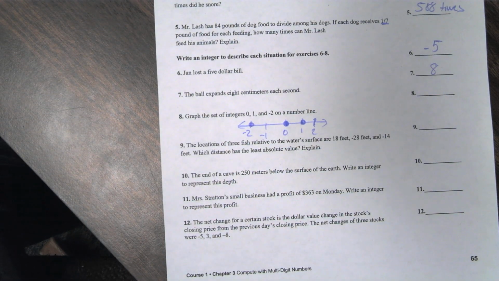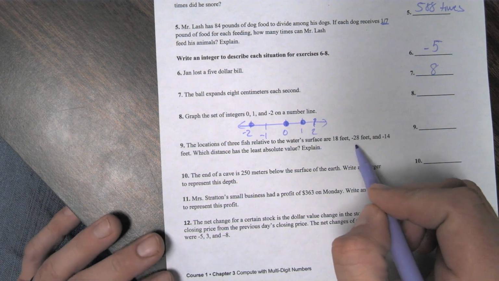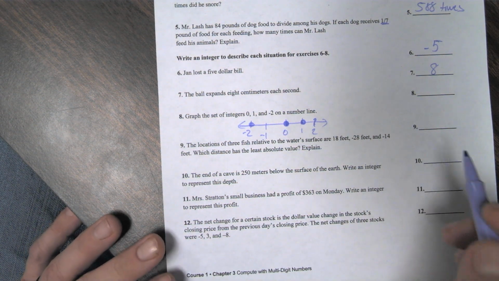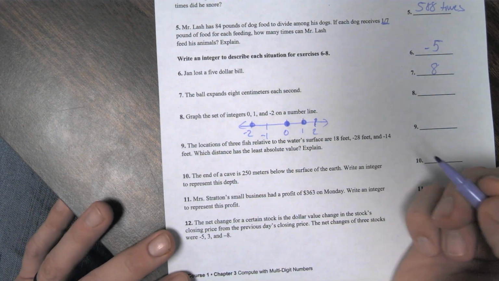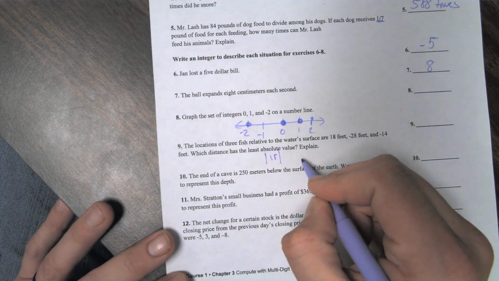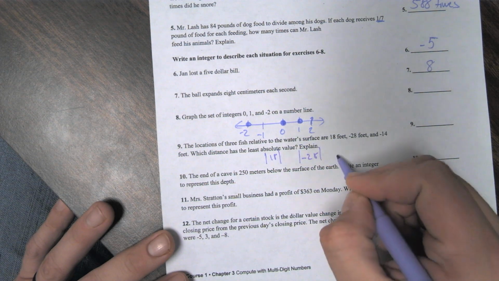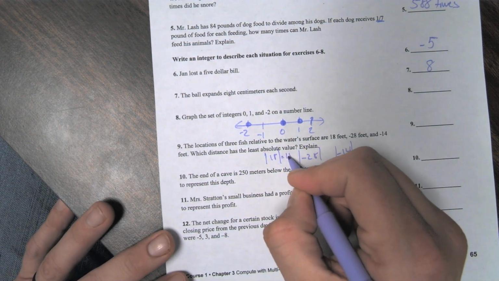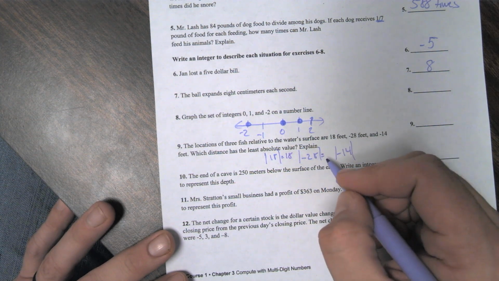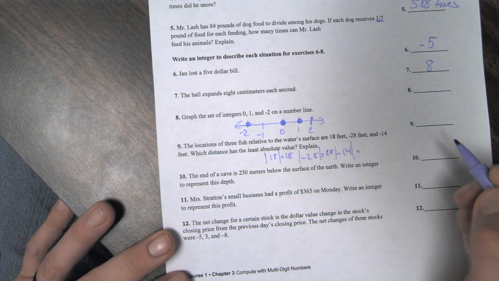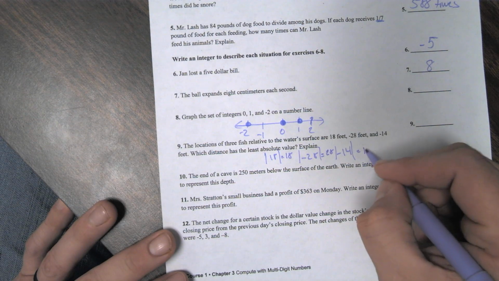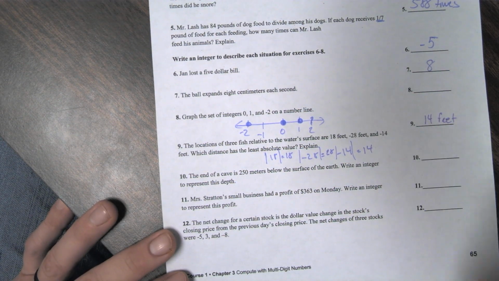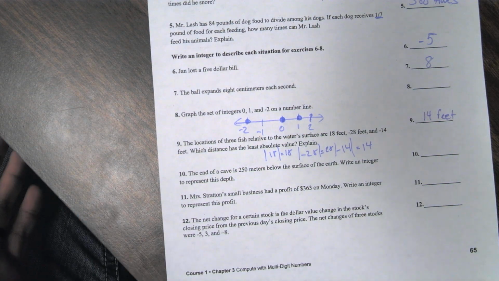All right, now locate for number 9. Locations of 3 fish relative to the water's surface are 18 feet, negative 28 feet, and negative 14 feet. Which distance has the least absolute value? Well, if you look, 18, negative 28, negative 14. The absolute value of 18 is 18. Absolute value of negative 28, 28. Absolute value of negative 14, 14. So it would be 14 feet because it is the very least. It's the smallest number.